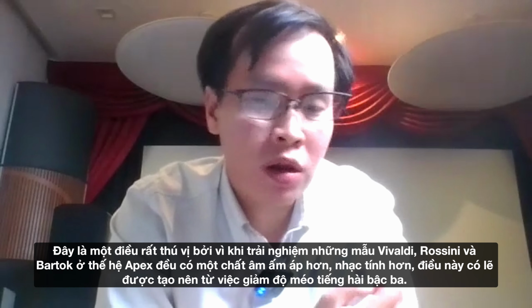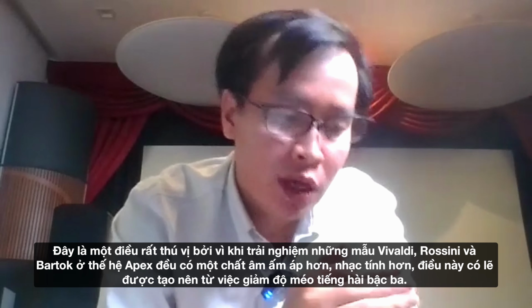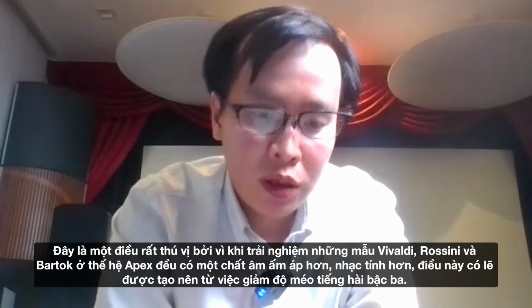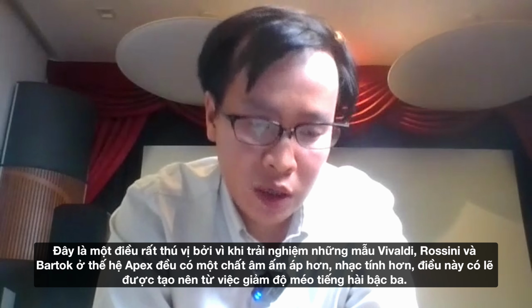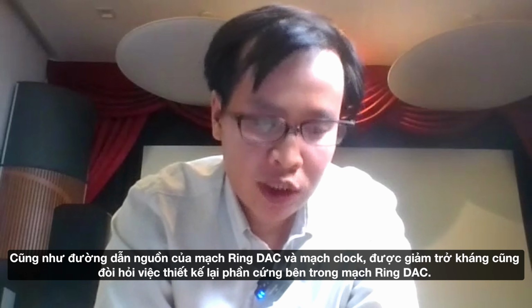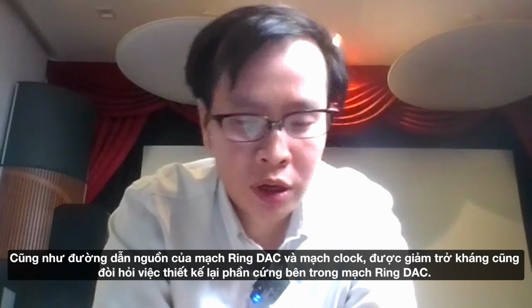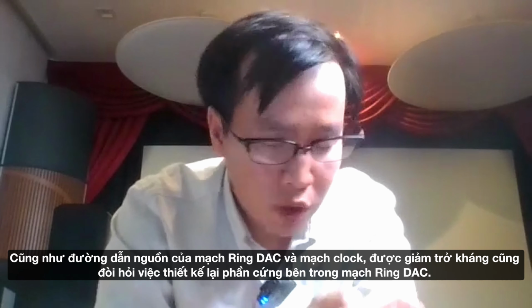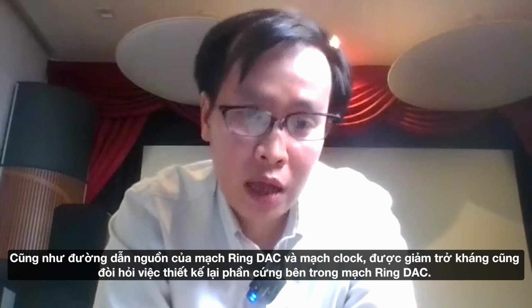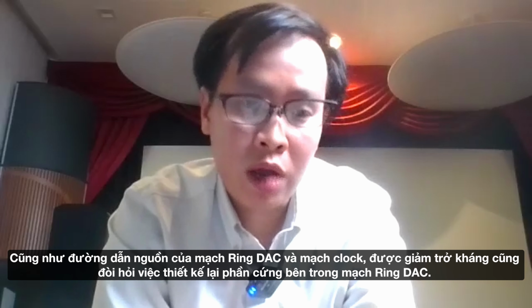I think that contributes a lot due to the third harmonic distortion. It's much lower compared to the older generation as well, I think. And also with the power supply to the Ring DAC itself and the clock circuitry, with the lower resistance, I think it also requires a hardware change that needs to be done with the Ring DAC Apex board itself.